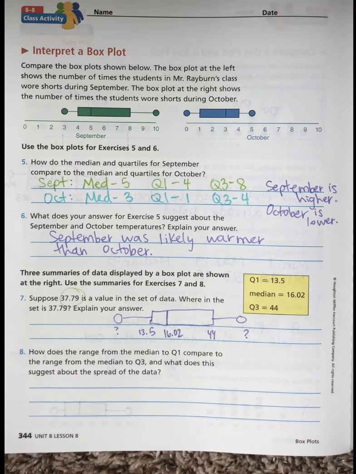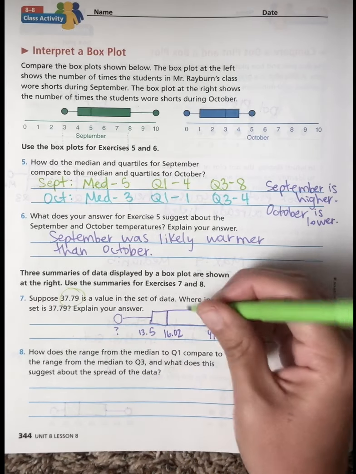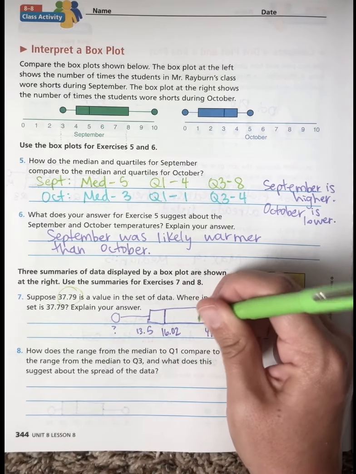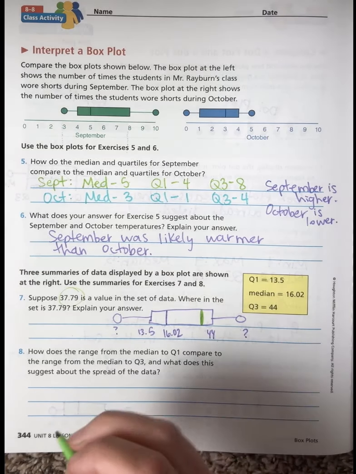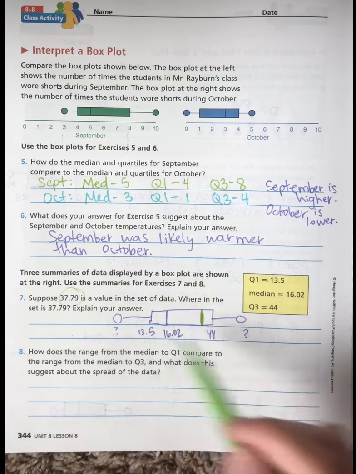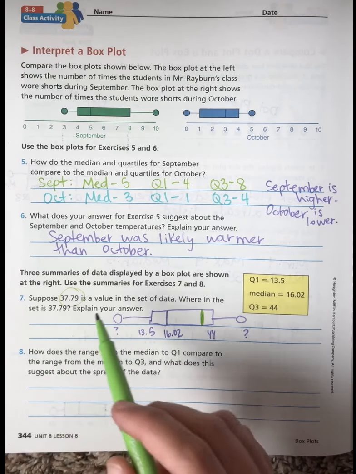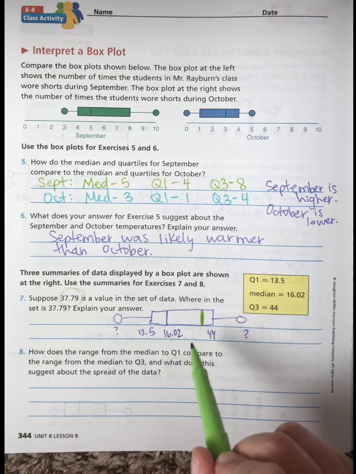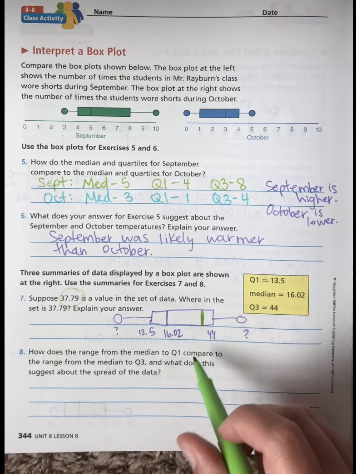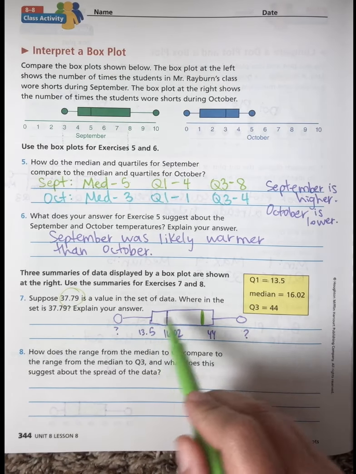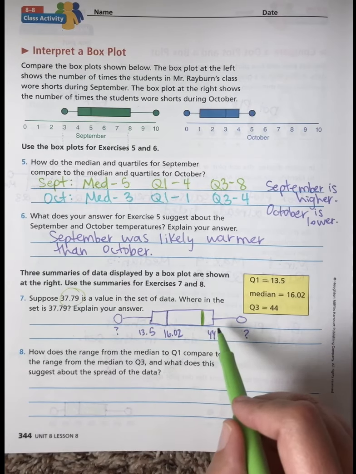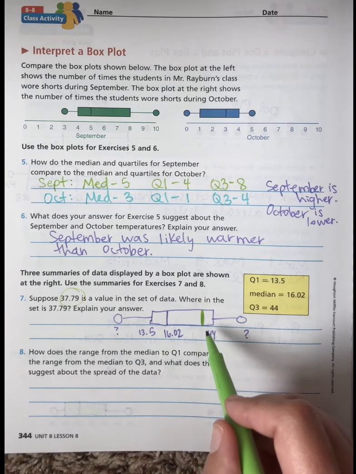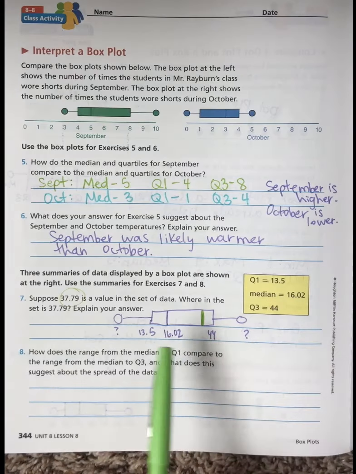Where do you think it would go? So I would say it's going to go in between. It's like somewhere right here. Okay, again, I'm just going to talk instead of writing all this down just to save time, but where would it go in the data set? I would say that it is inside of the box plot. It's greater than the median, but it's going to be closer to 44 than it is to the median. That's what I would say.